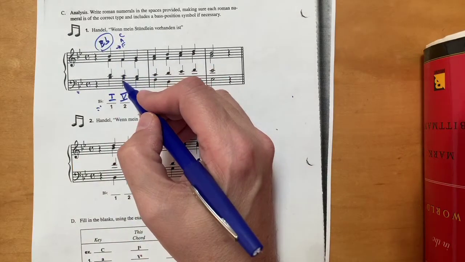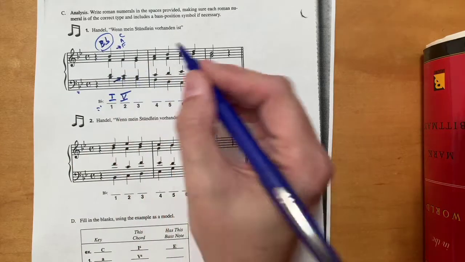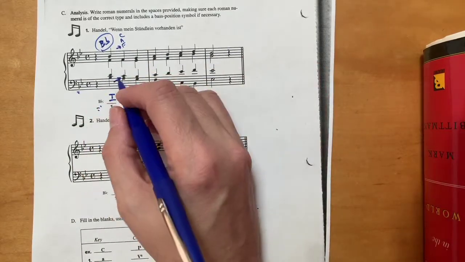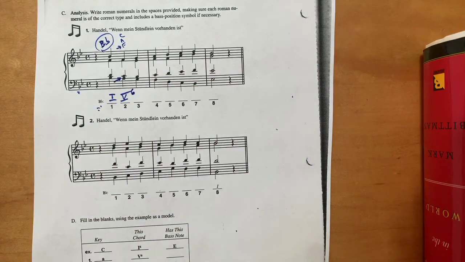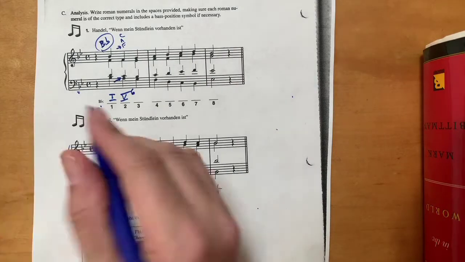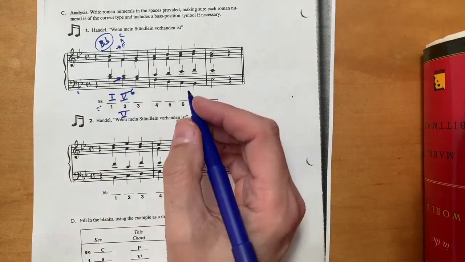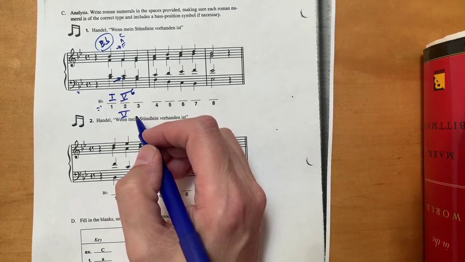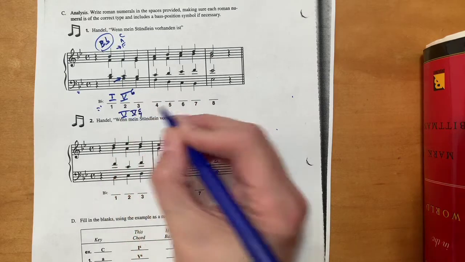This is not in root position. Okay, the 3rd is in the bass, F, A, C, A. So this is first inversion. That is a 5, 6. If F was in the bass, this would be 5. A is in the bass, it's 5, 6. So it's first inversion. With C in the bass, this would be 5, 6, 4.